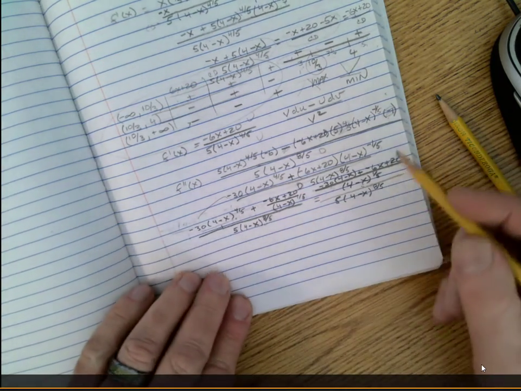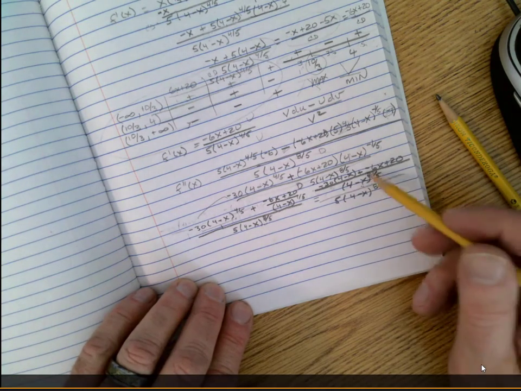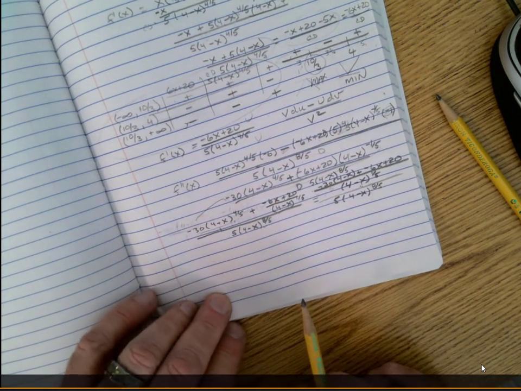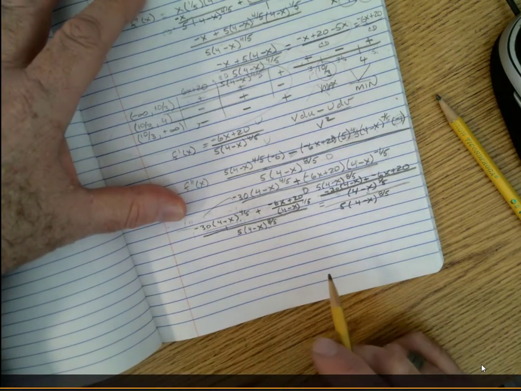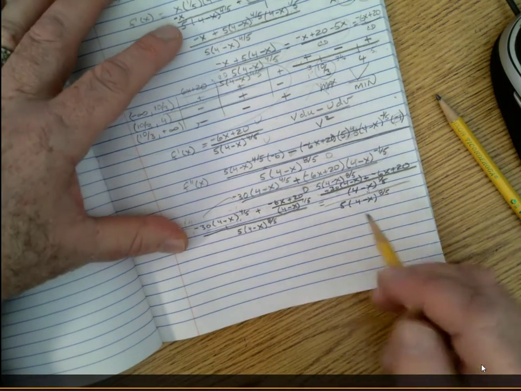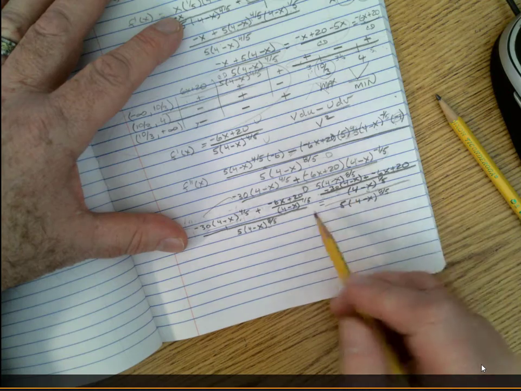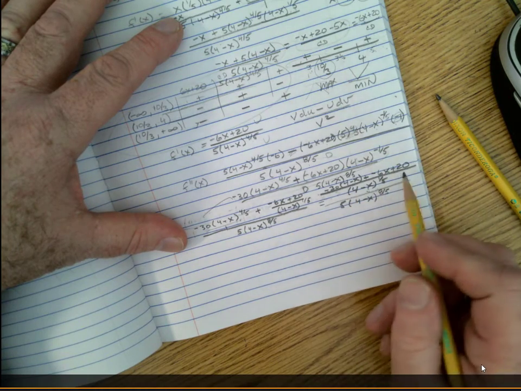It's always good, as you're going through a lot of steps, to double check and make sure you're keeping your exponents and everything the same and transcribing everything. So I guess we can multiply what we got here. This is not a 4 minus, so let's multiply this out.